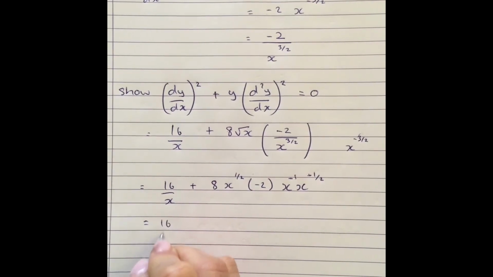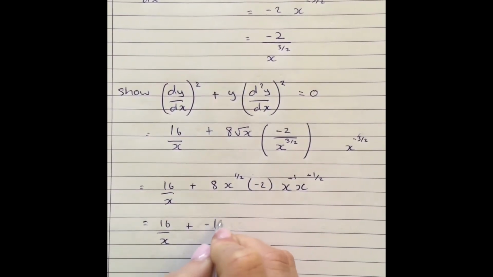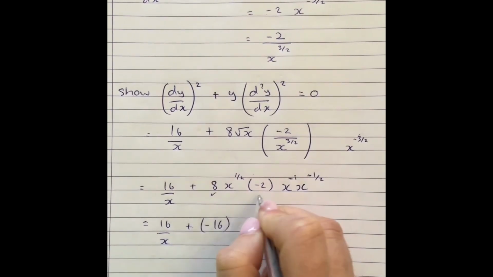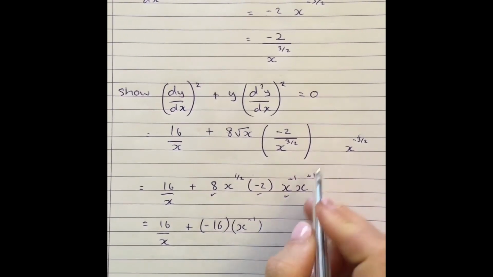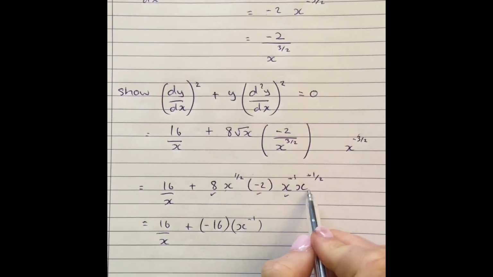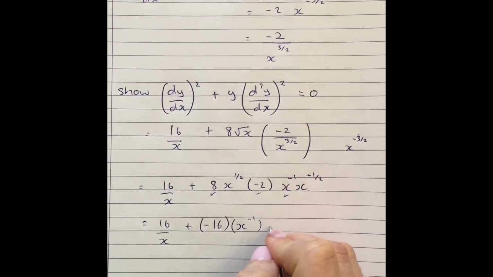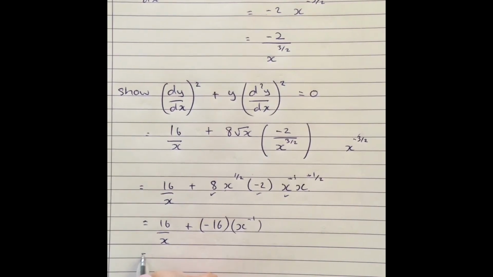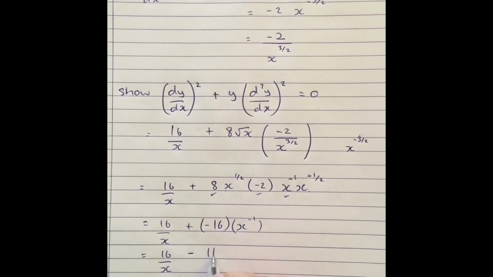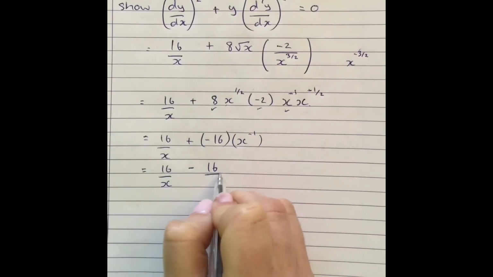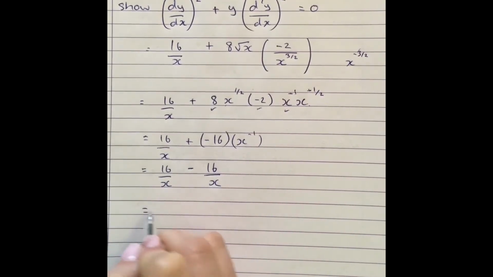So I've got 16 over x, add on minus 16 x to the minus 1, and if this is timed by that, you'll just get x to the 0, which is 1. So 16 over x, take away 16 times x to the minus 1, which is 16 over x, which gives you 0.